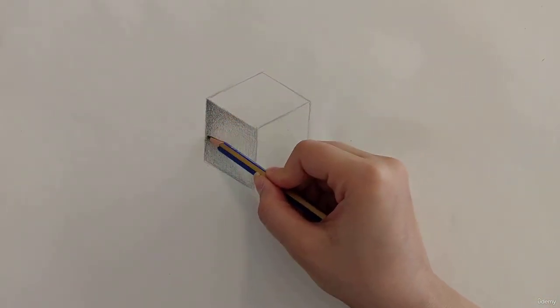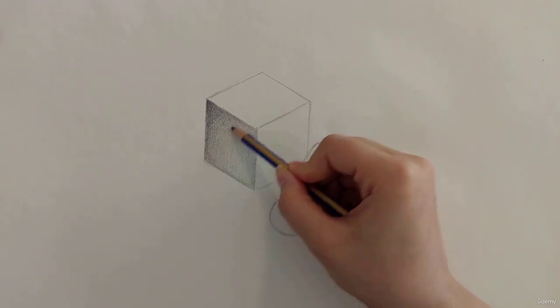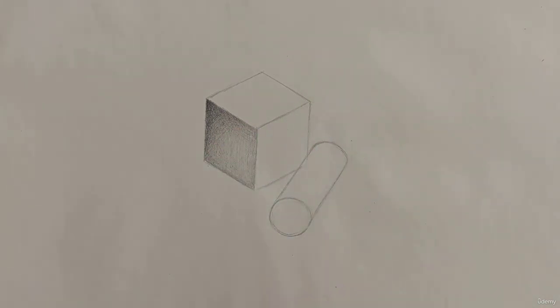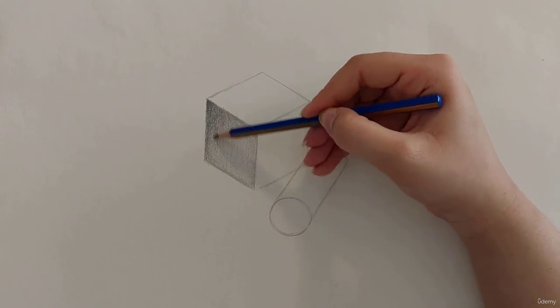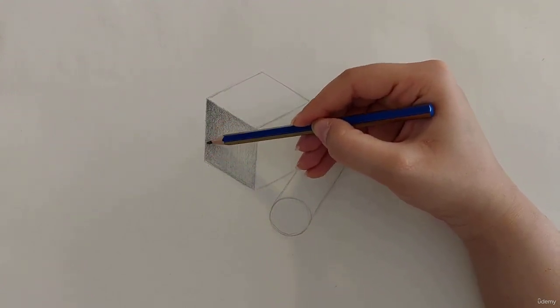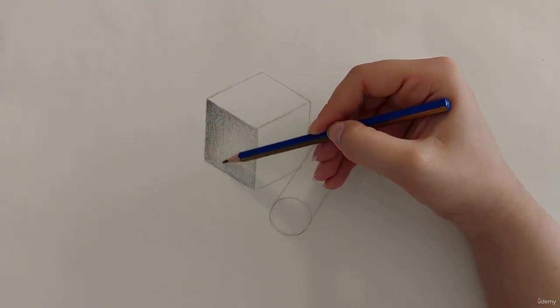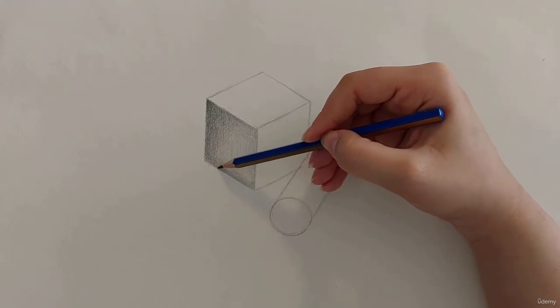Just like this. Here it goes, all the way. I start from the lower part.